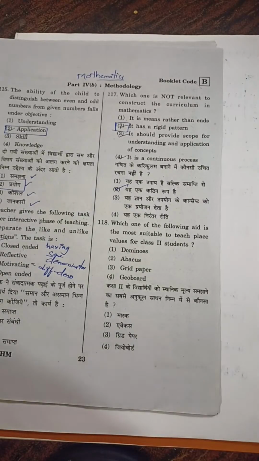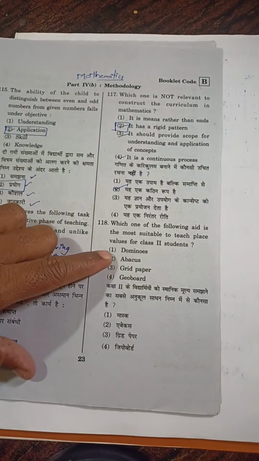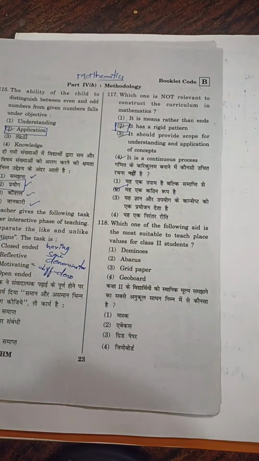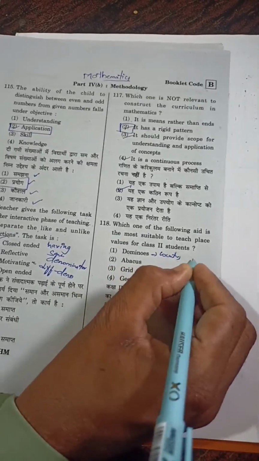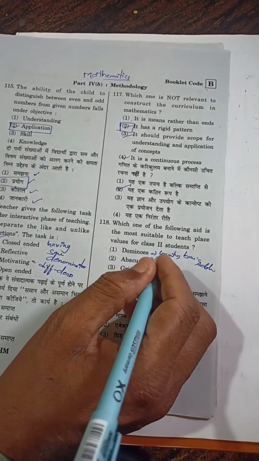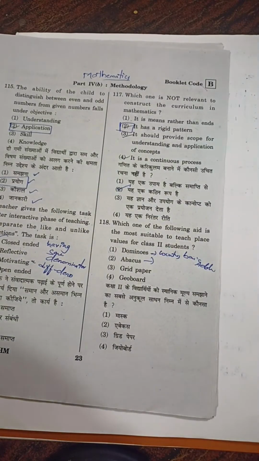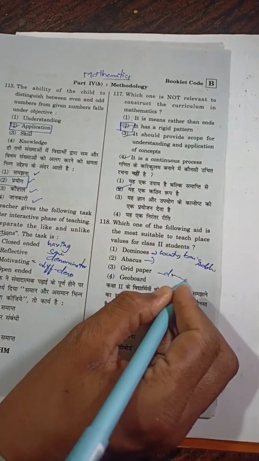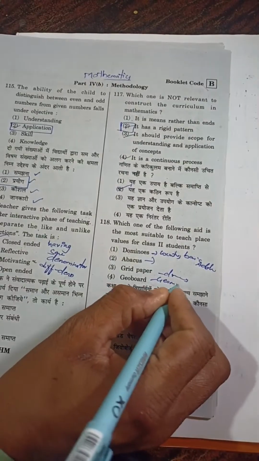So I will explain their meanings. I want to clear the meanings of all these 4. First of all, dominoes are primarily used for matching, counting and basic addition. Abacus is a traditional tool which we use with the help of the fingers. Grid paper is nothing but drawing or showing things graphically. Geoboard explains geometrical figures.